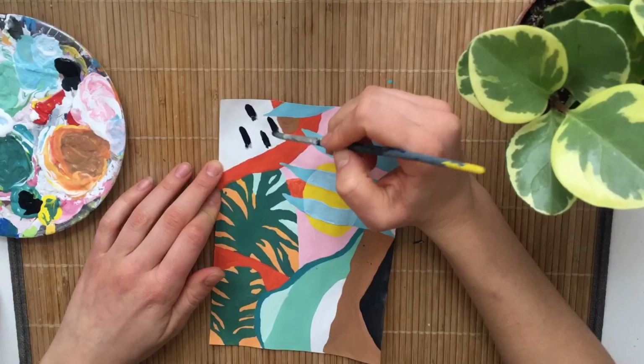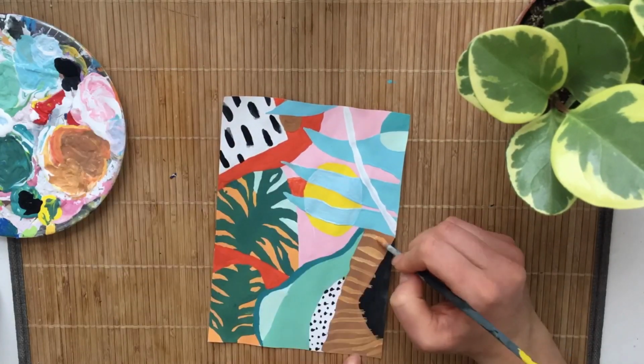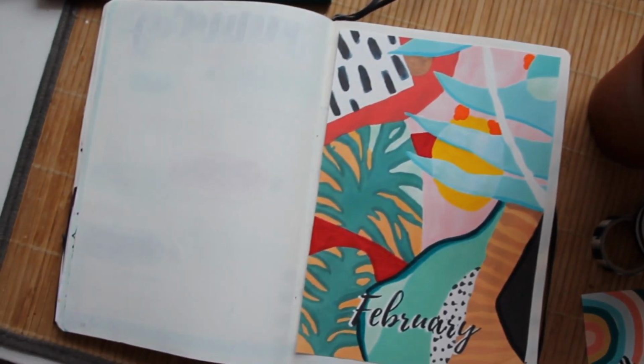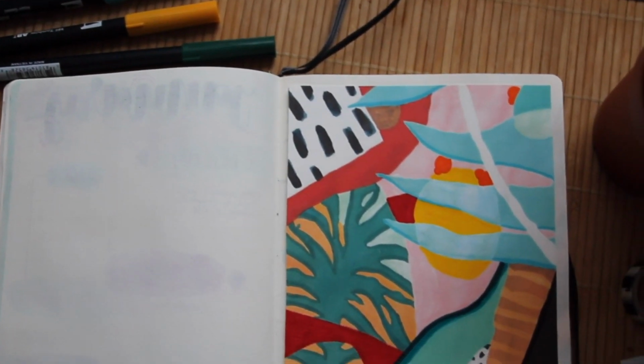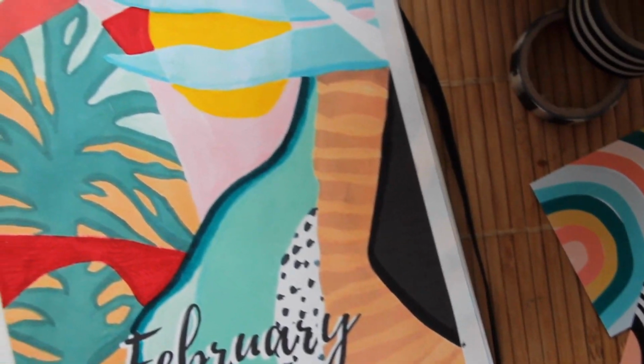And once all of the base colors were painted in, I added some details with various different colors of paint to add some more texture and designs to it. Once that was finished, I scanned that on my computer and added some text to it, and then printed it out and glued it into my bullet journal. And I'm really happy with how this cover page turned out.